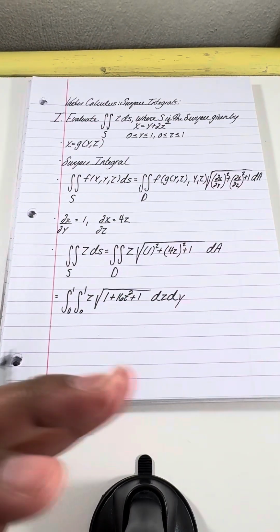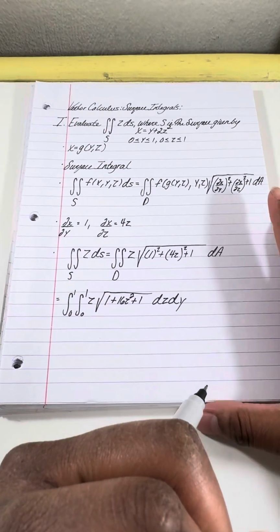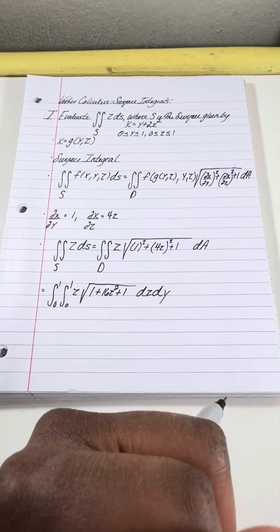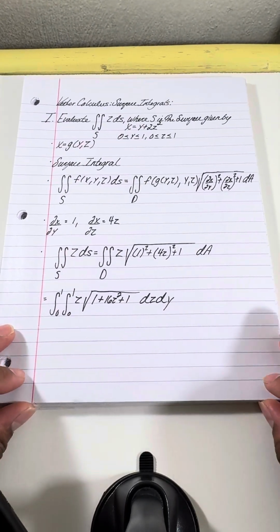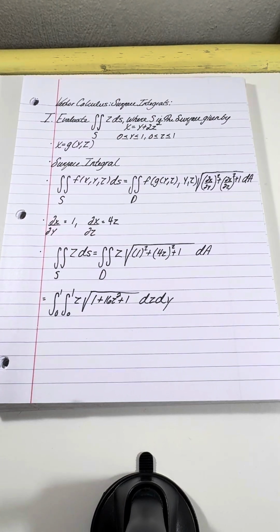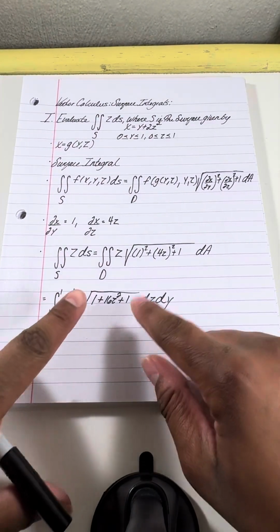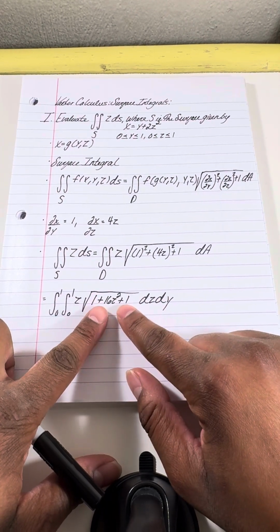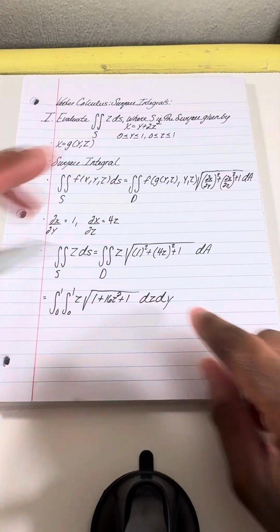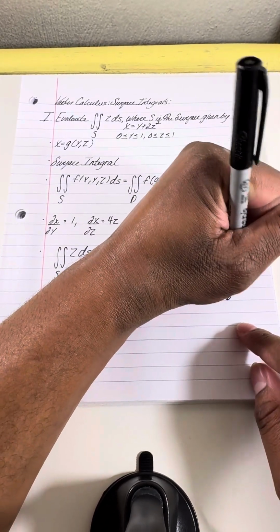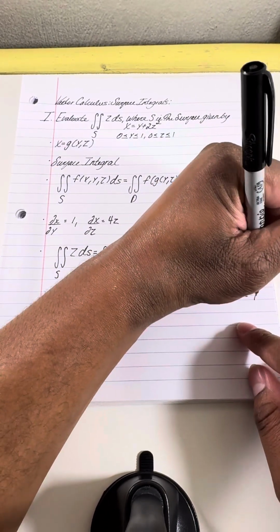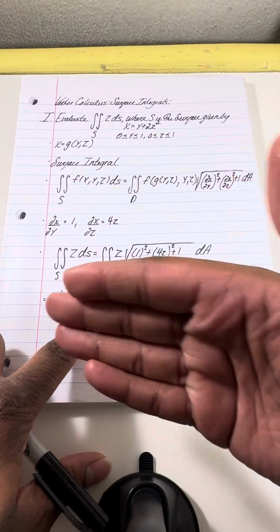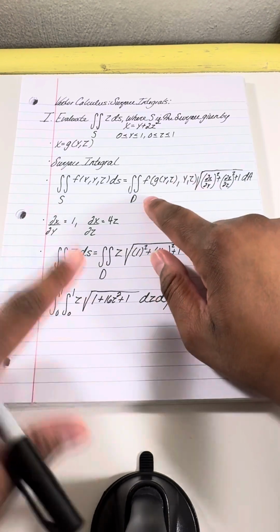Now we can simplify and try to take care of that square root so that it's not causing any issues. Okay, so we know that 1 plus 1 is 2, so essentially what we would have here is 2 plus 16z squared. I can actually simplify that. If I take the square root of 16z squared, I'll get 4z, and I'll still have a square root of 2, but I can bring that out in front of the double integral itself.